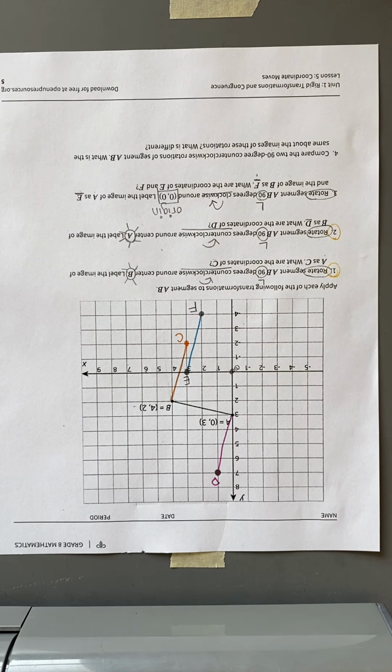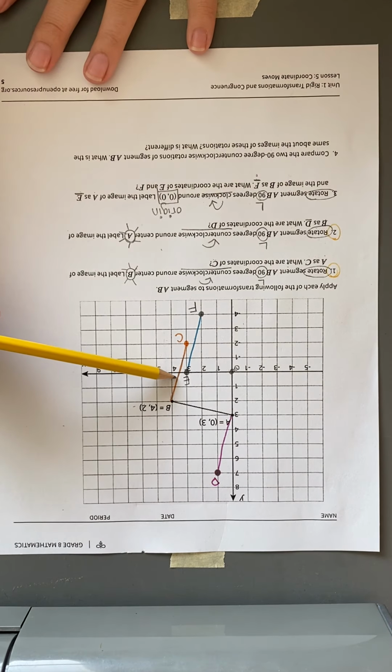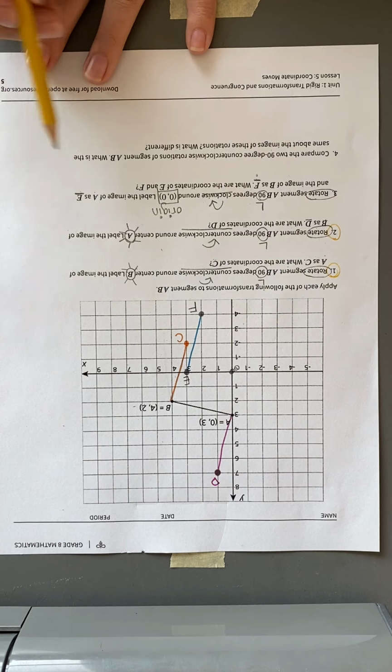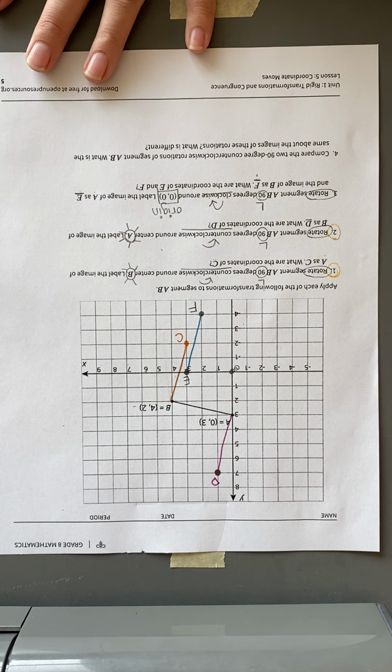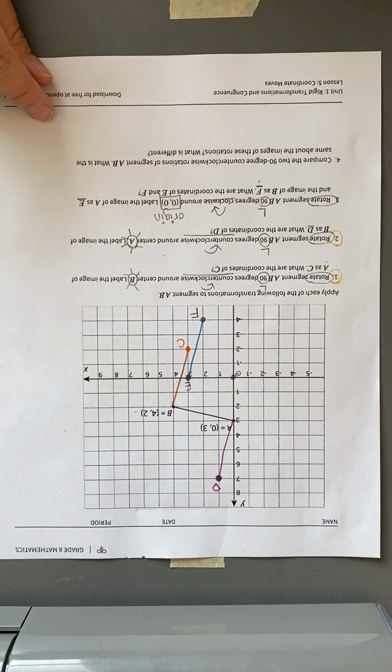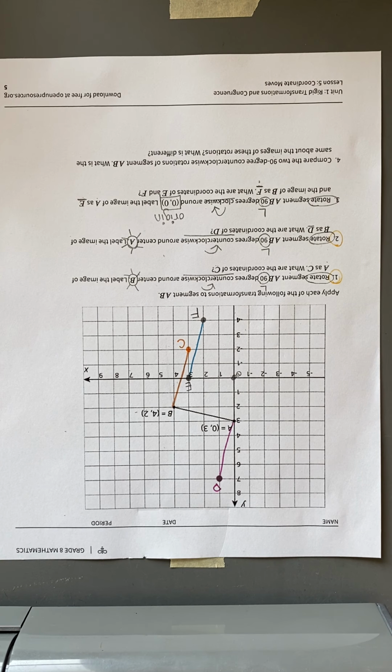So in my examples, we're looking at our orange line and our pink line. What is the same and what is different? Right now, write at least one thing that is the same and one thing that is different. Your answers will vary for this one.